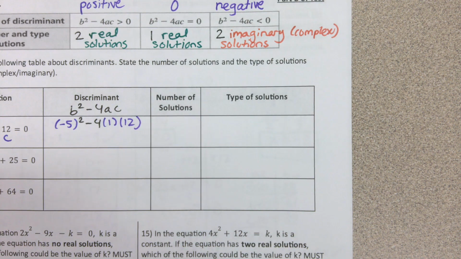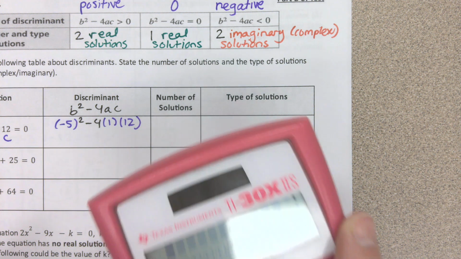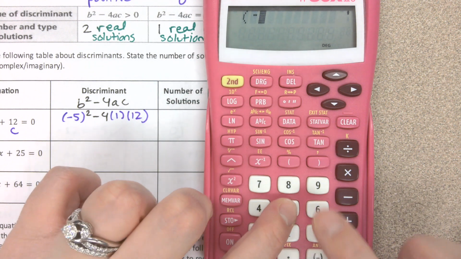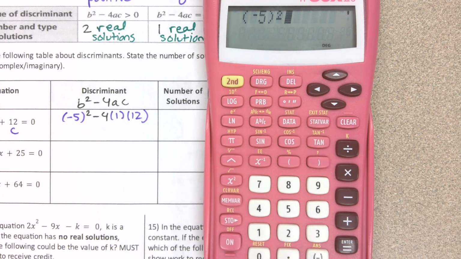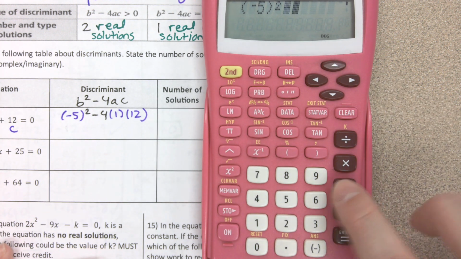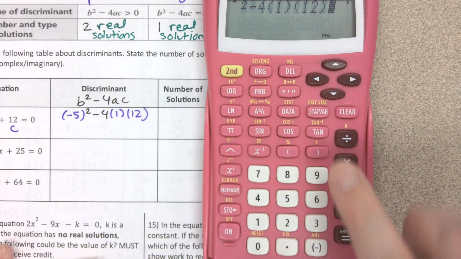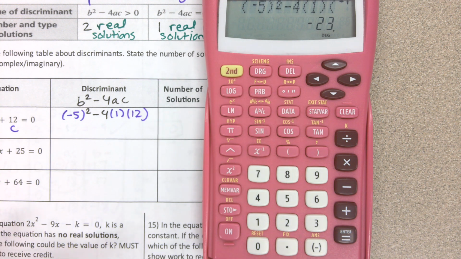And let's just use the calculator. Negative 5 squared minus 4 times 1 times 12. And we get negative 23.